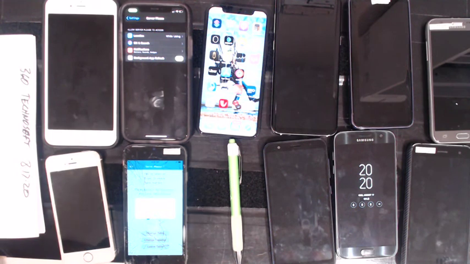So they will get a pop-up if they put the app in the background. Okay.